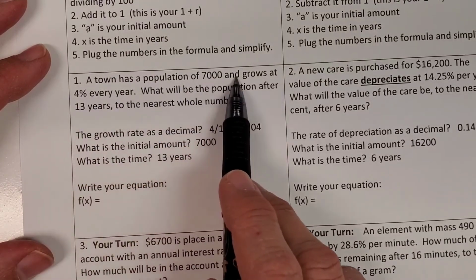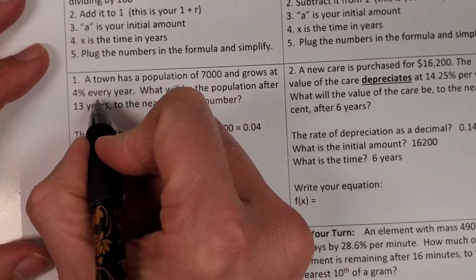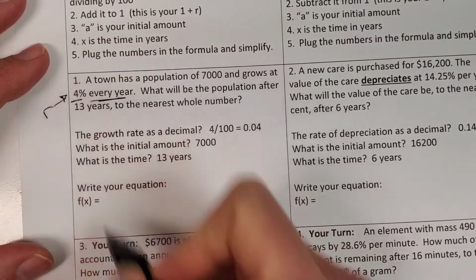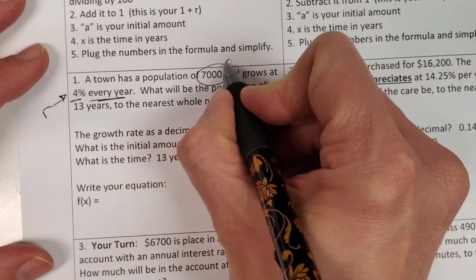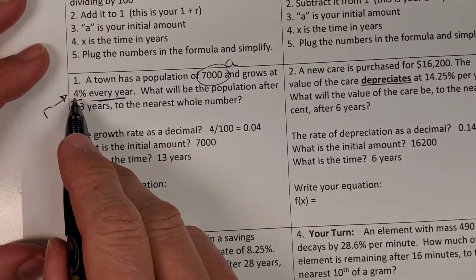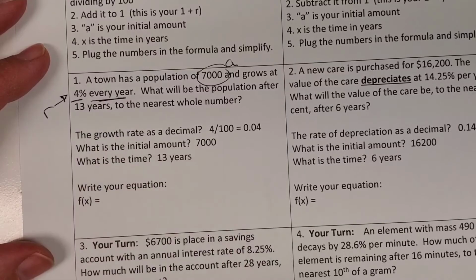A town has a population of 7,000 and grows at a rate of 4% per year. Okay, there's our rate, every year it's growing at 4%. That's our R. This is our initial amount, that's going to be our A. So anytime you see an initial amount, you want to know that that's A. Anytime you see a percent or a rate that grows a certain amount every year, we know that that's our rate.